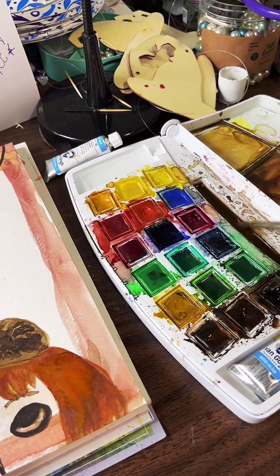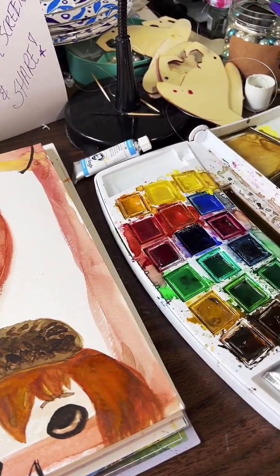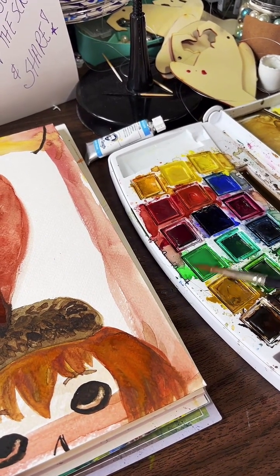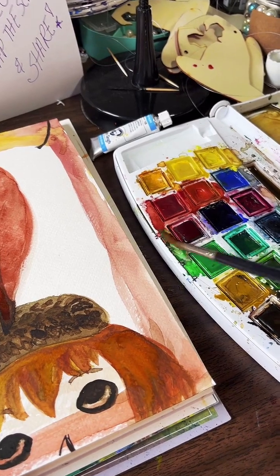Let's make this a yellow leaf over here coming in. Well, no, maybe we should make it this little greeny yellow. Let's go for a little.